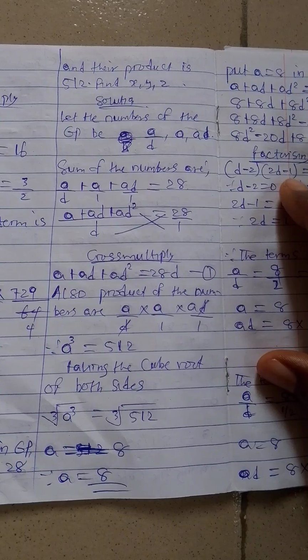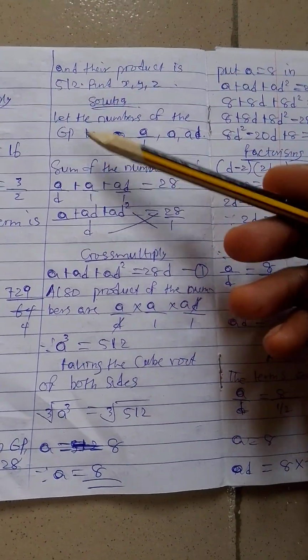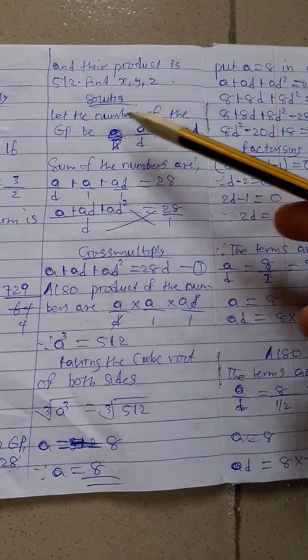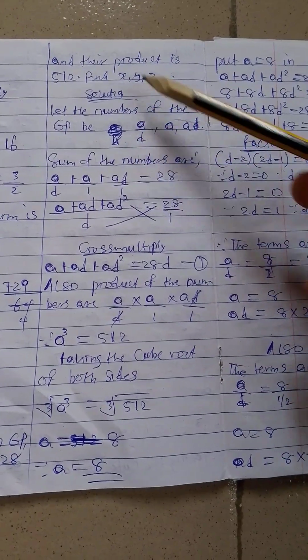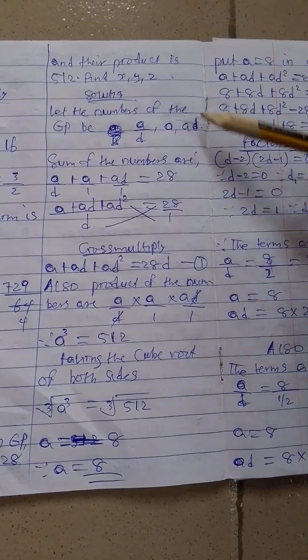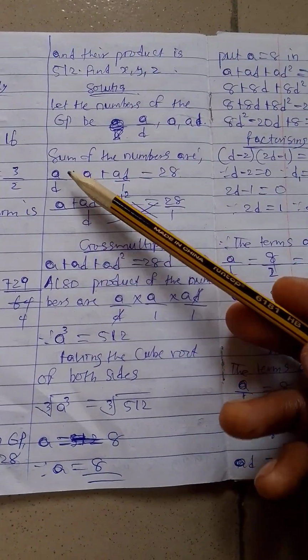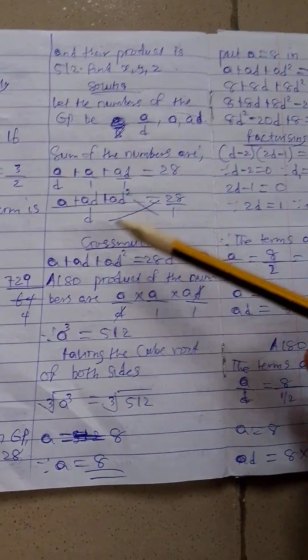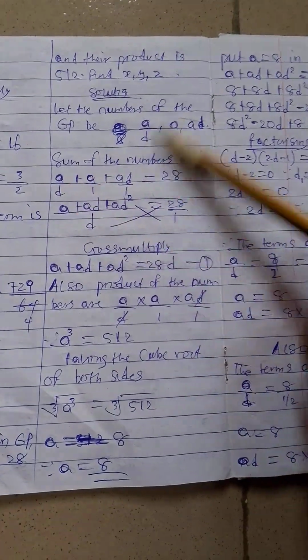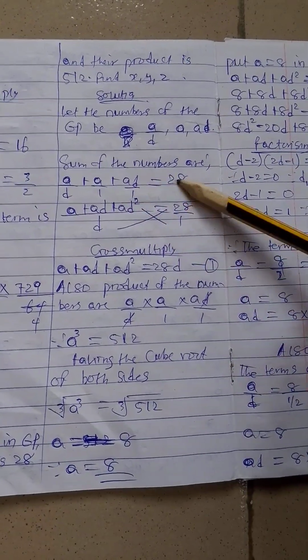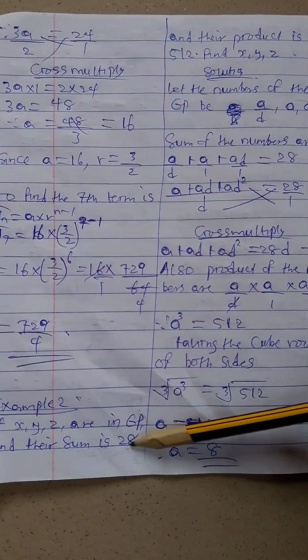Solution: to solve this, let the numbers of the GP be x equals a over d, y equals a, and z equals ad. You understand? They say that the sum of the numbers, that is a over d plus a plus ad, is equal to 28, right?